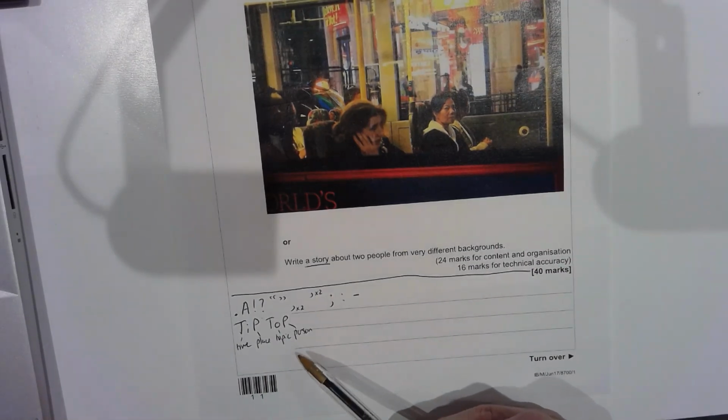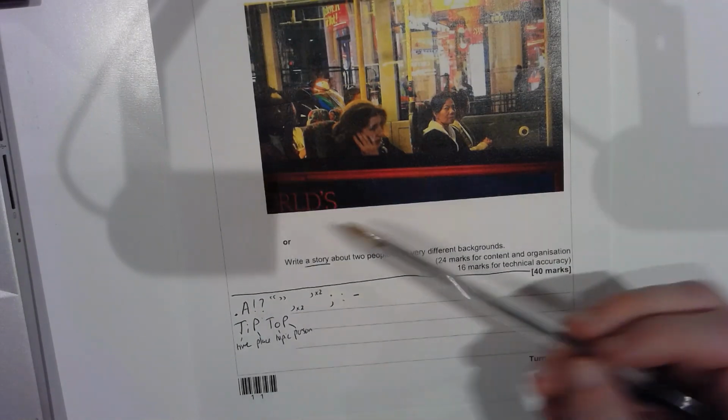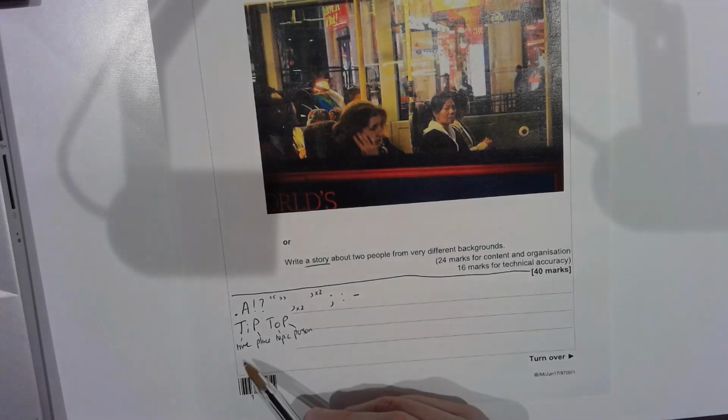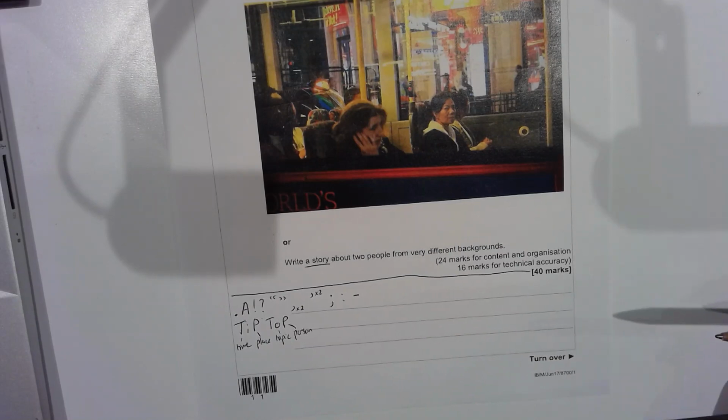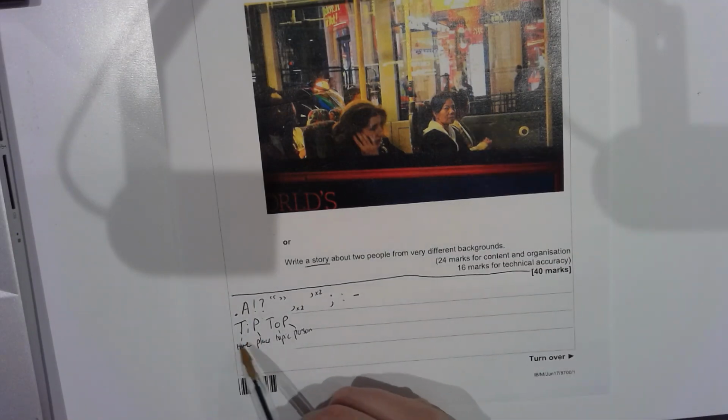Every time you change person, so if you're talking about yourself and you go to talk about one of these people on the bus, that needs a new paragraph. Every time you're changing time, so if you're talking about, I was walking to the bus and when I got on the bus, you're going to have to start the next thing with a new paragraph. If you're flashing back or forward, if you're using an ellipsis, you should use a new paragraph there.